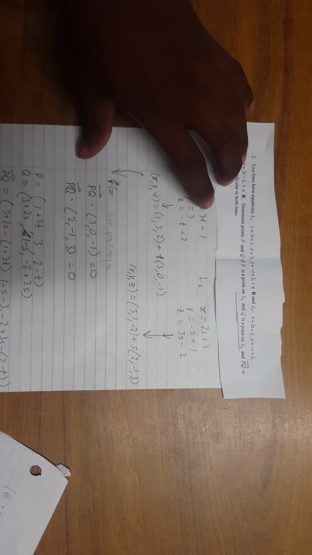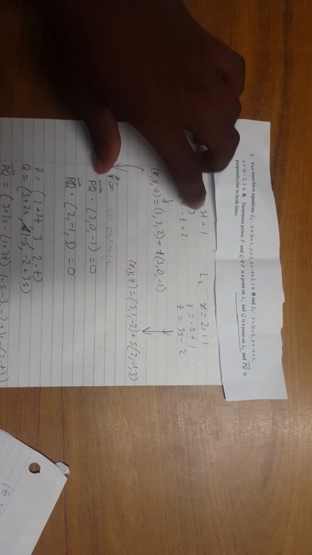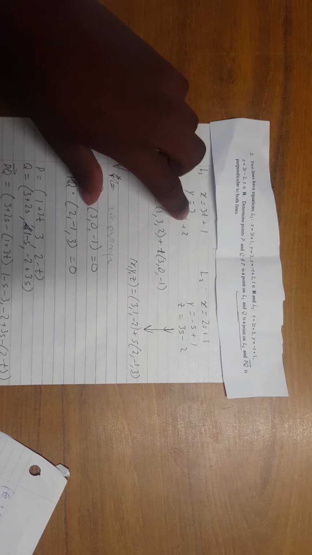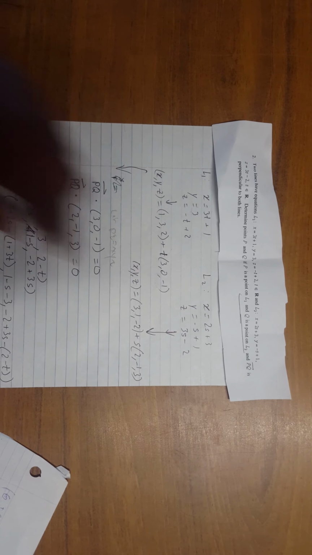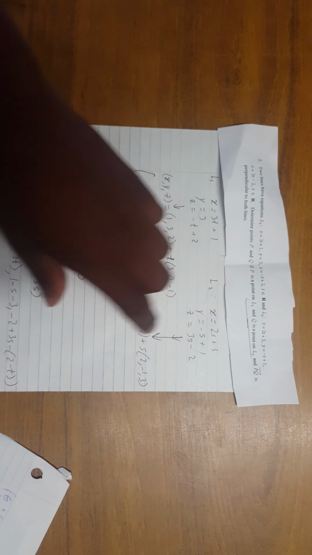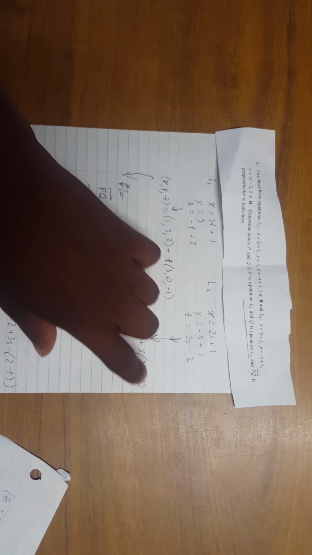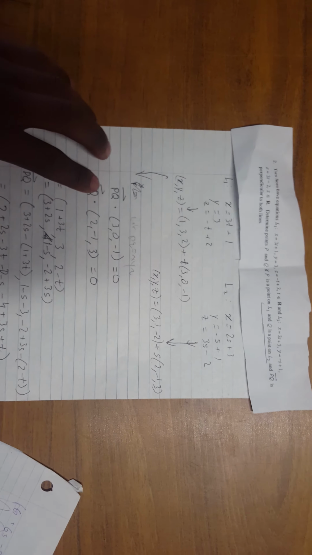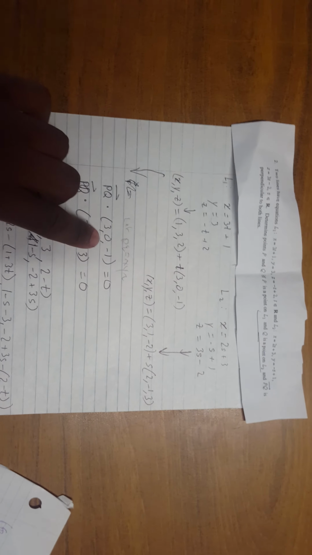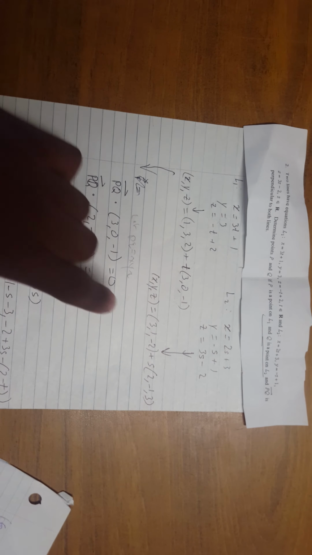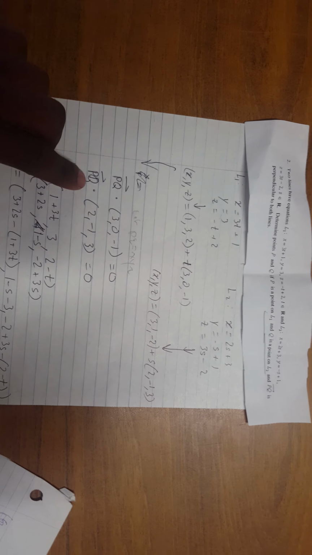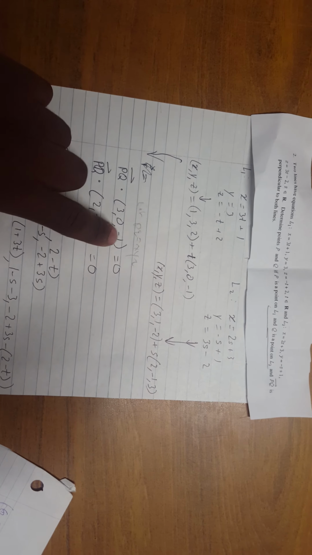And to do that, you just have to look at the coefficients: 3, 0, and negative 1. And you do the same for here: 2, negative 1, and 3. And in order for PQ to be perpendicular, we know that the dot product of PQ and the direction vectors has to be equal to 0. And we repeat that again for both L1 and L2.